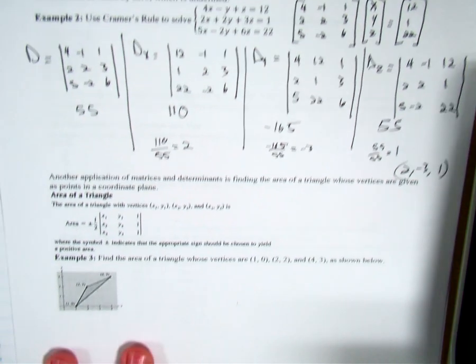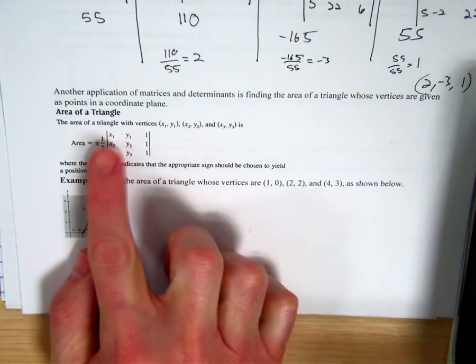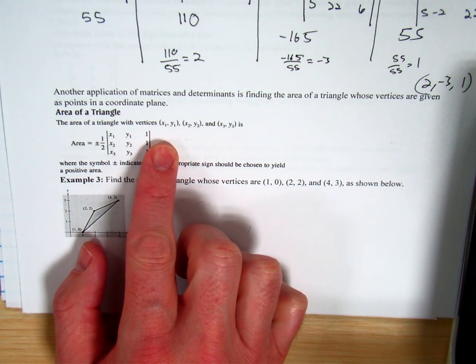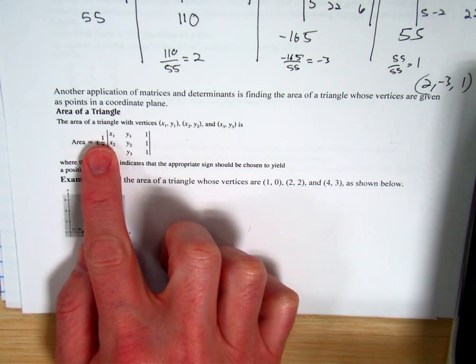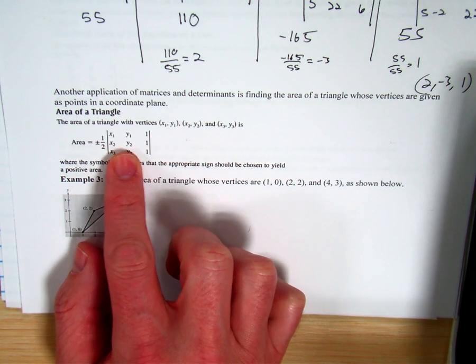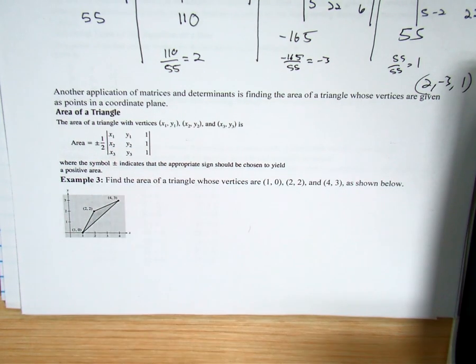Area of a triangle. Okay, area of a triangle is plus or minus a half times the determinant of the matrix made by the x-coordinate, the y-coordinate, and then the third spot you just fill in with a 1, just to make it a square matrix for this to work. So x-coordinate, y-coordinate, 1. xy coordinate of the second point with a 1. xy coordinate of the third point with a 1.